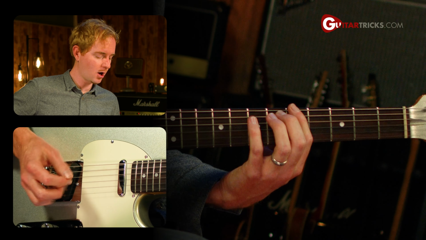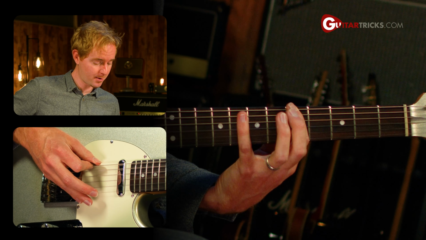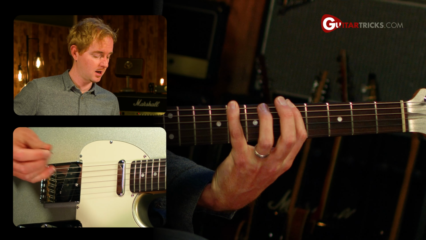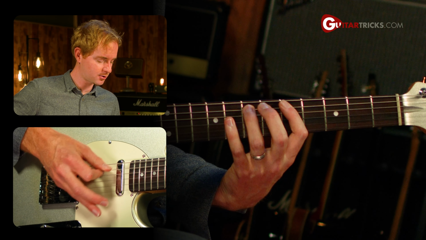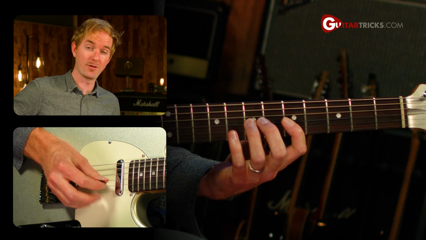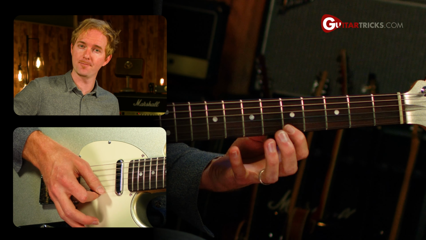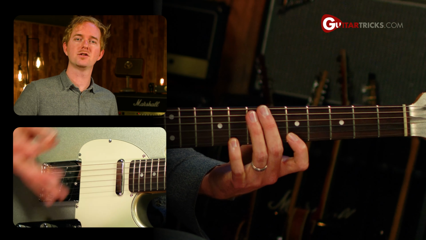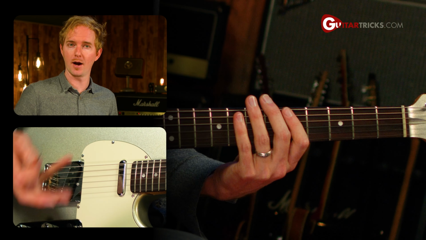Now, along with that, we also want to think in terms of fret movement from the 5th fret. So on the low E, we're moving 3 frets up to 8. 2 frets on the next string, 2 frets here, 2 frets here, and then 3, and then 3. So this is very important, keeping track of the fret movement.